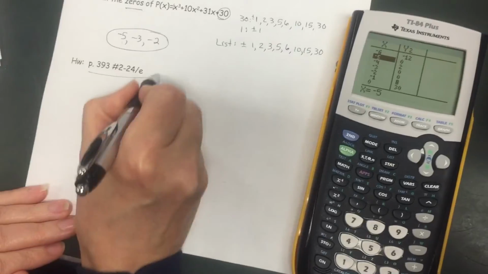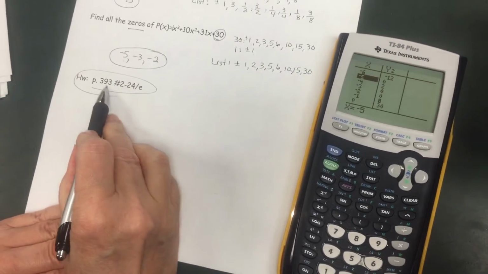All right, we'll give these a shot. 2 through 24 evens on page 393.